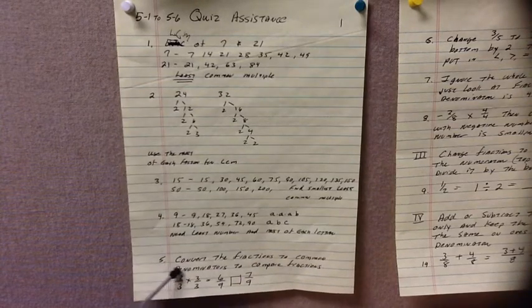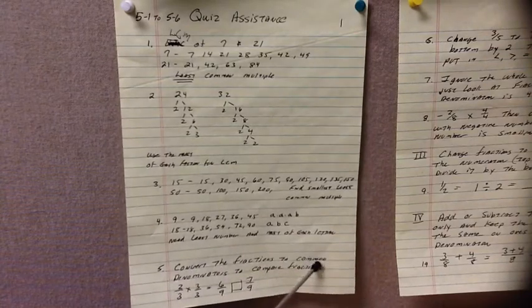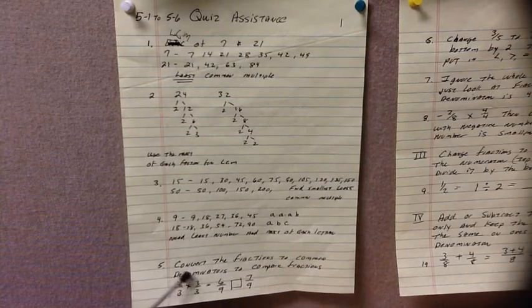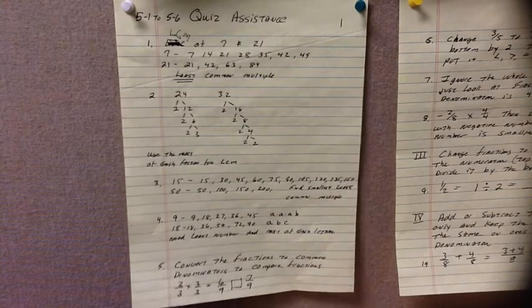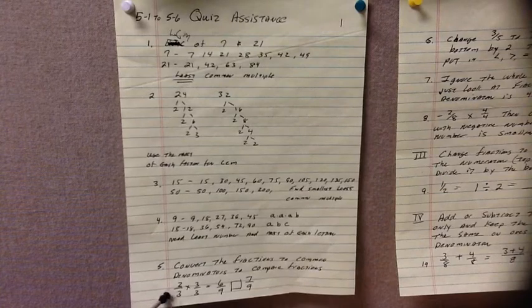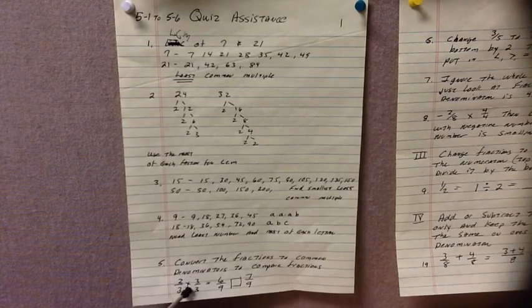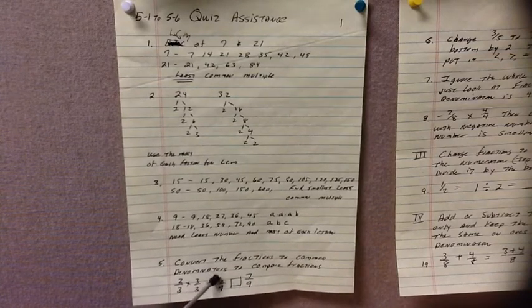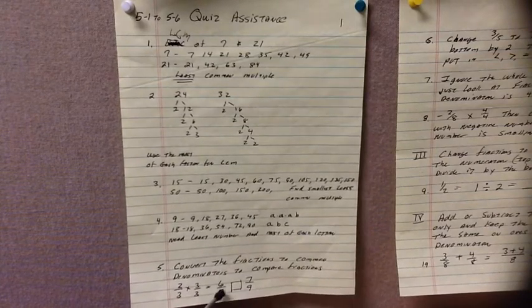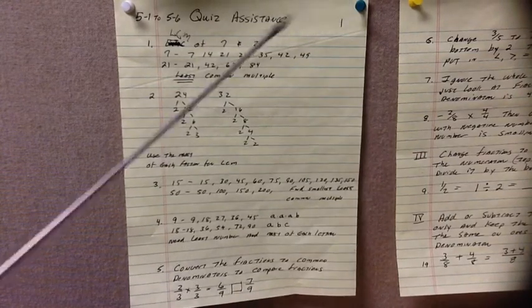Number 5. I have to convert fractions to compare them. So I changed to a common denominator. I was comparing 2/3 to 7/9. Well, I have to change 2/3, multiply the top and bottom by 3, so I end up with 9ths. So I have 6/9 compared to 7/9, and I put in a less than, greater than, or equal sign here.